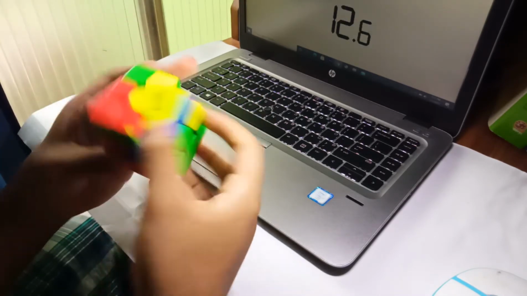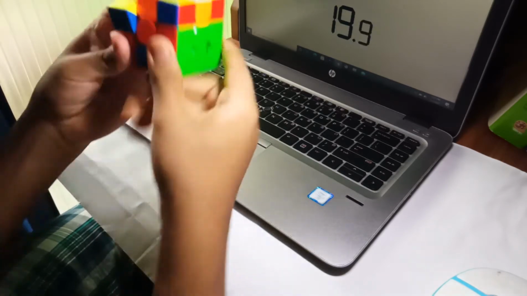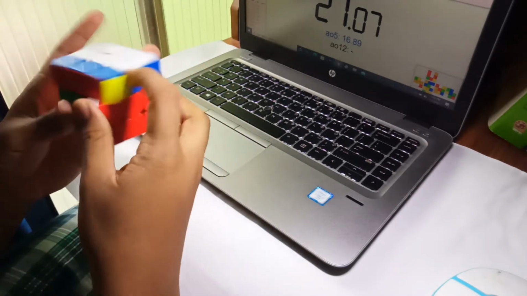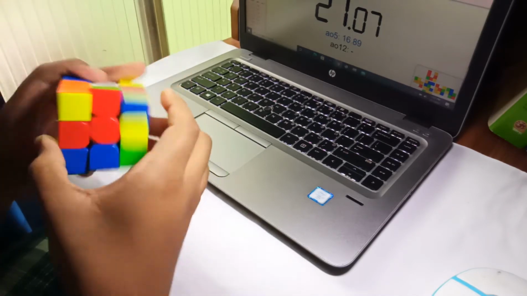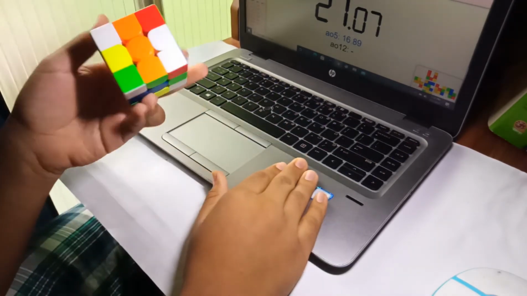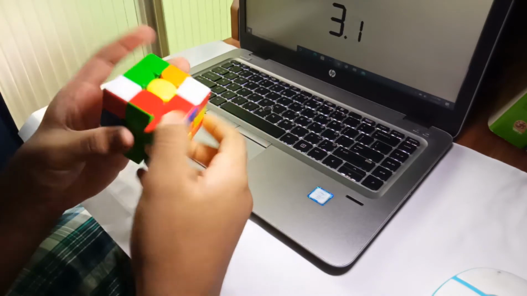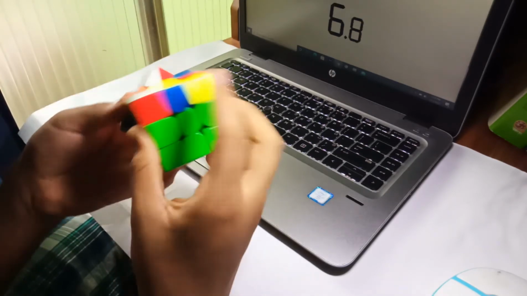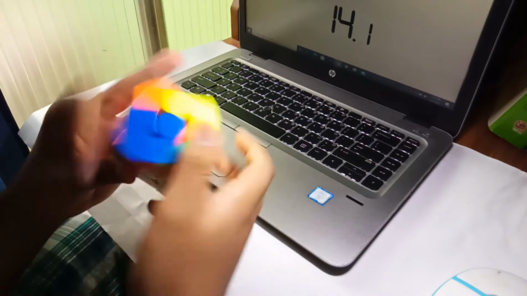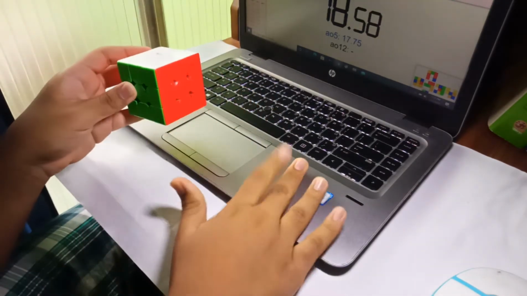Now, what happened to the Petrus method is nobody actually got really super crazy times. There are some people in the world who can get maybe sub 10s with Petrus, but still that's not enough. By using the Petrus method, nobody could get a really great world record or something like that. Like we have seen one-handed OH world records with Roux, but we have never seen any world records with Petrus or ZZ. So we can find maybe a ZZ solver who is at least around top 200 in the world, but finding a good Petrus solver or an iconic Petrus solver is really hard. There is no iconic Petrus solver.